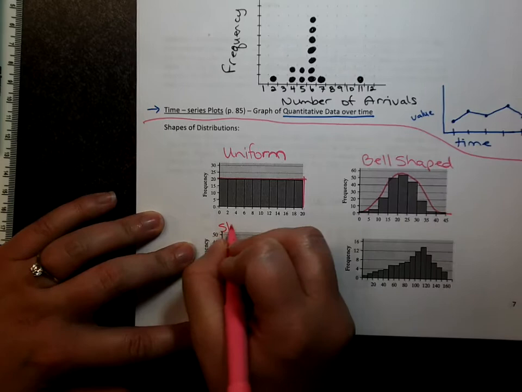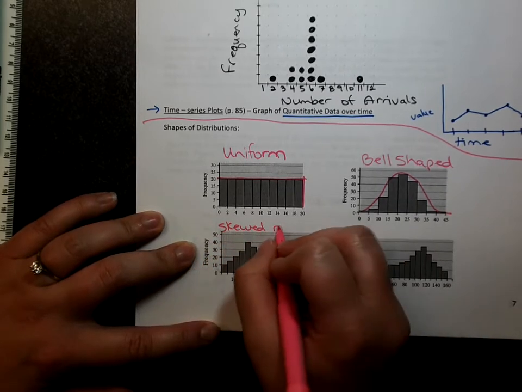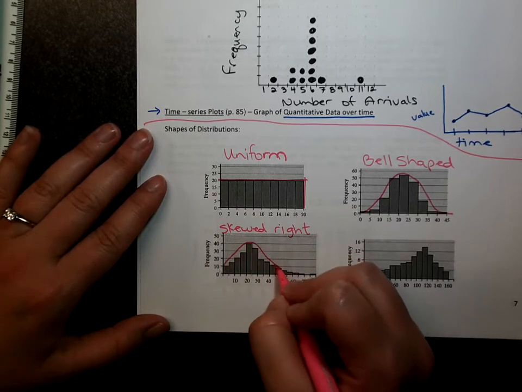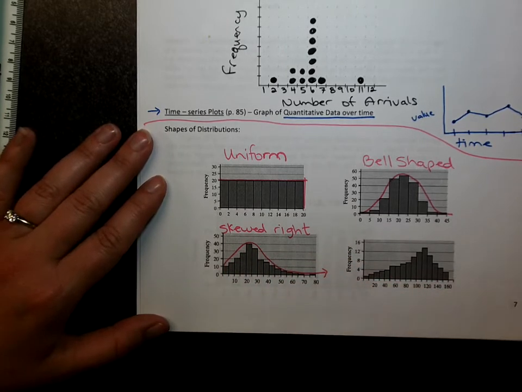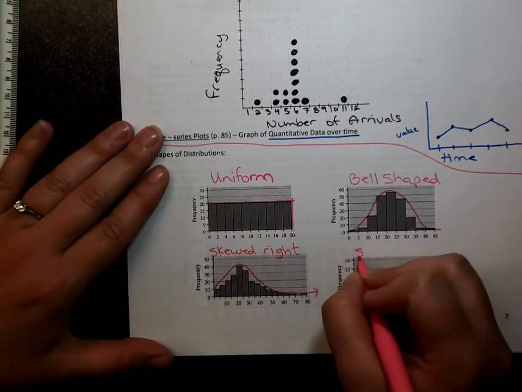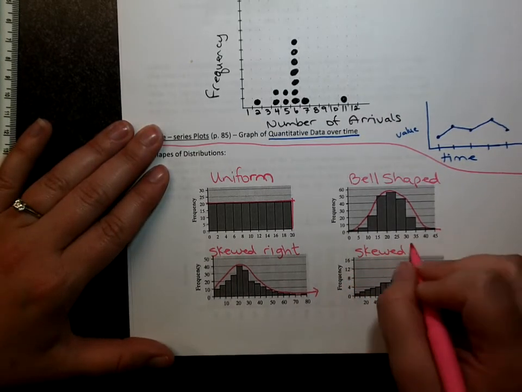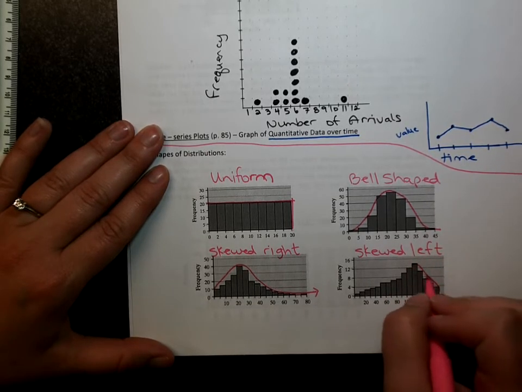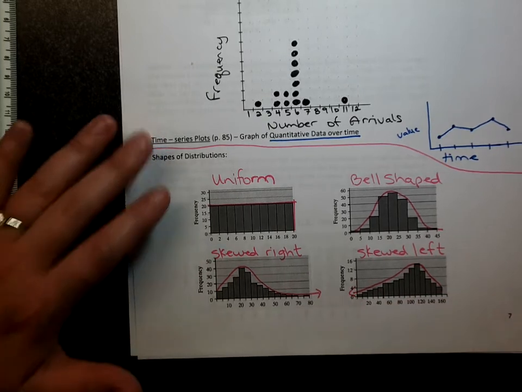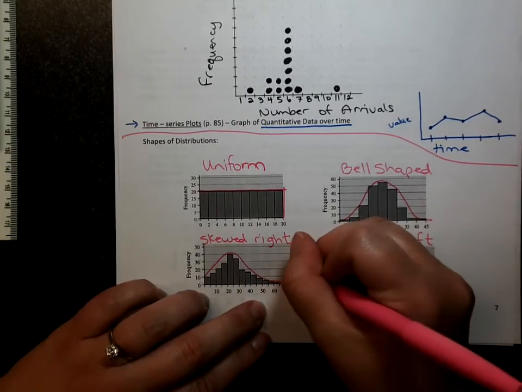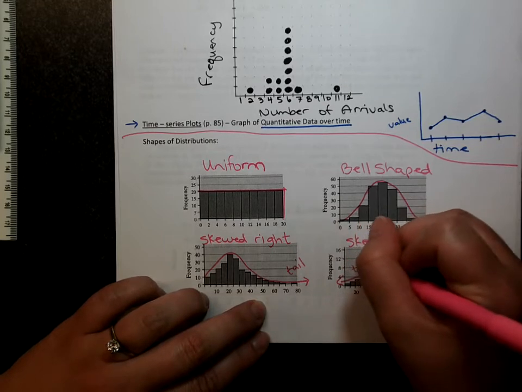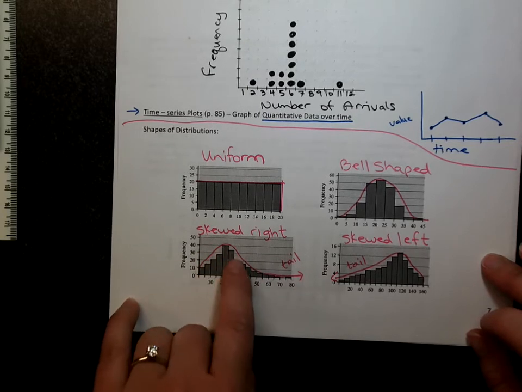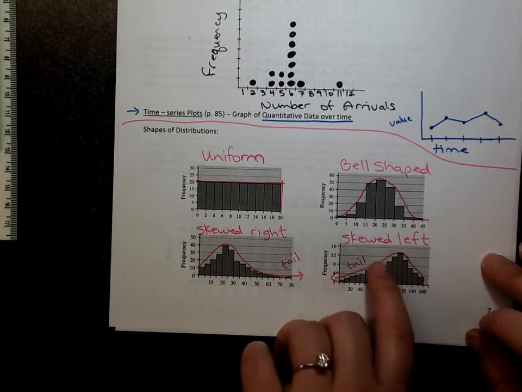Then we have skewed to the right. That's when the majority of your data is lower and it trails off to the right. So we call it skewed right. And we also have skewed left, where the majority of the data is at the front, the higher numbers, and it trails off down into the lower numbers. This is called a tail. You'll hear me refer to this as a tail. The tail is where the numbers trail off. So skewed right, the tail goes to the right. Skewed left, the tail goes to the left.